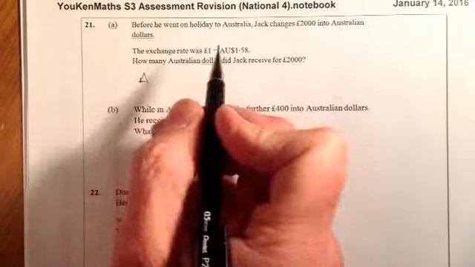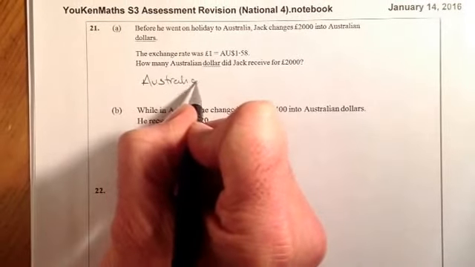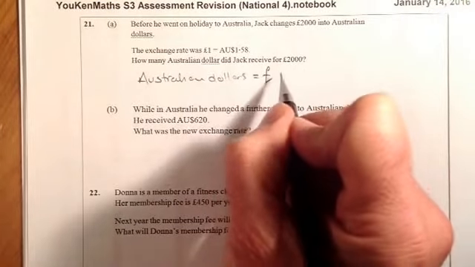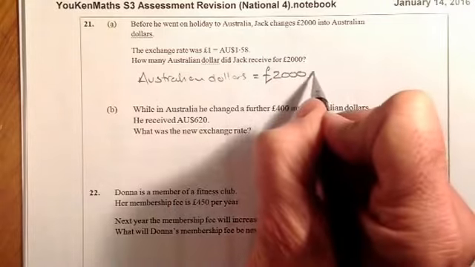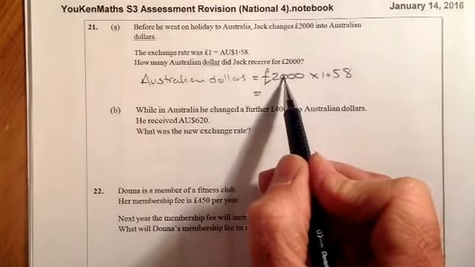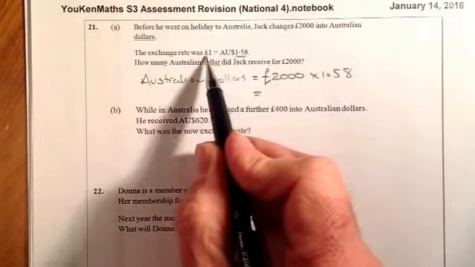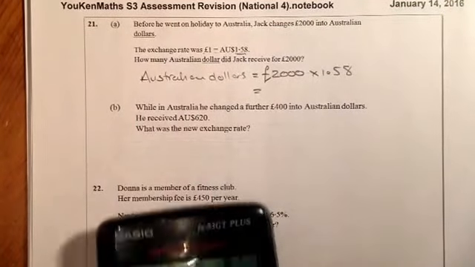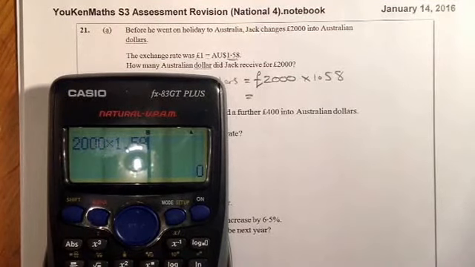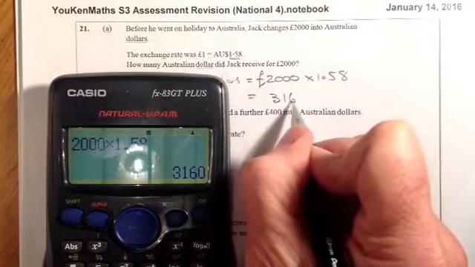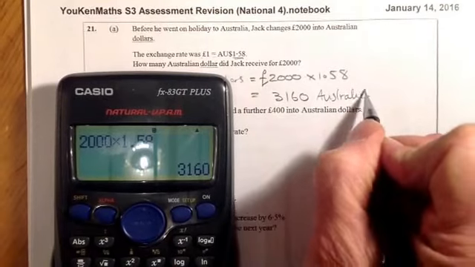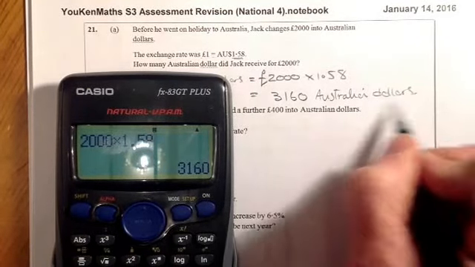So the Australian dollars equal to, so remember we're just going to multiply this, and we've got our calculator here, so it's a calculator question, although I'm sure you could do this without a calculator. So it's the amount that I'm trying to change multiplied by the exchange rate that I've got. Right, calculator over, let's go for it. So I've got 2,000 multiplied by 1.58, that gives me 3160, okay, so that's Australian dollars.